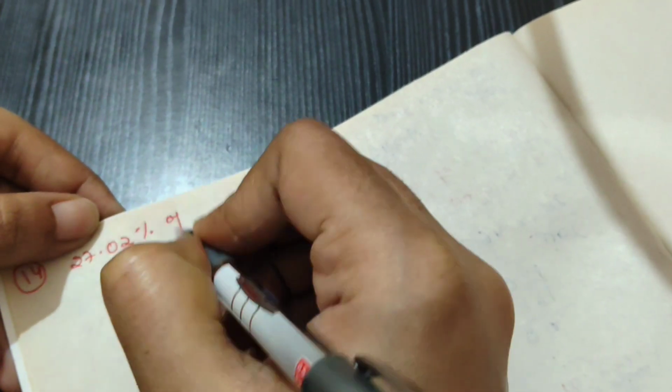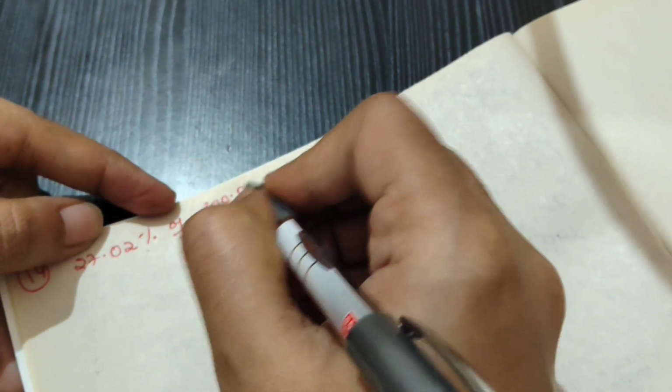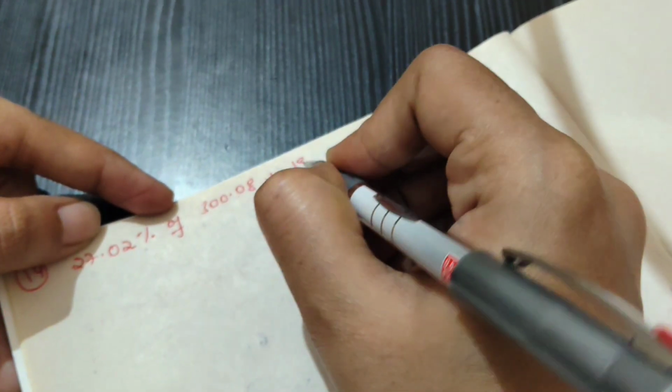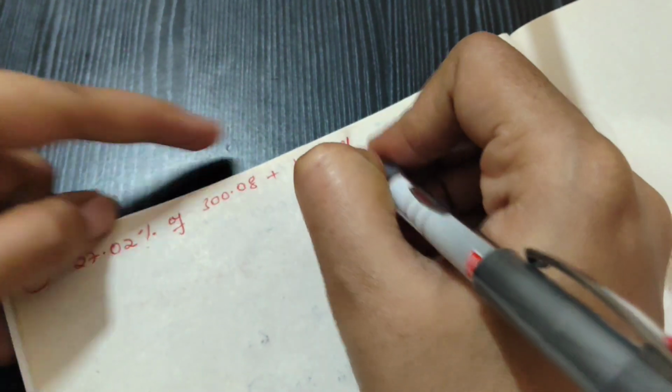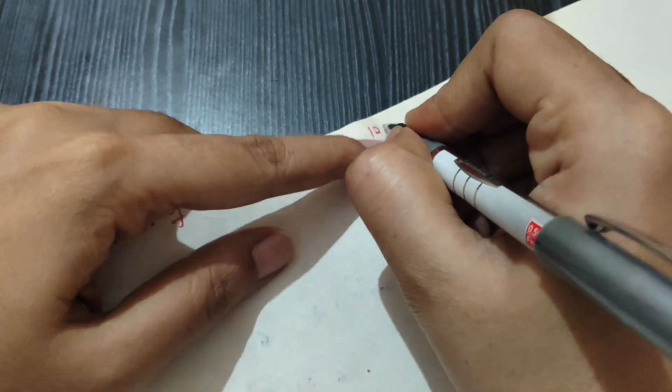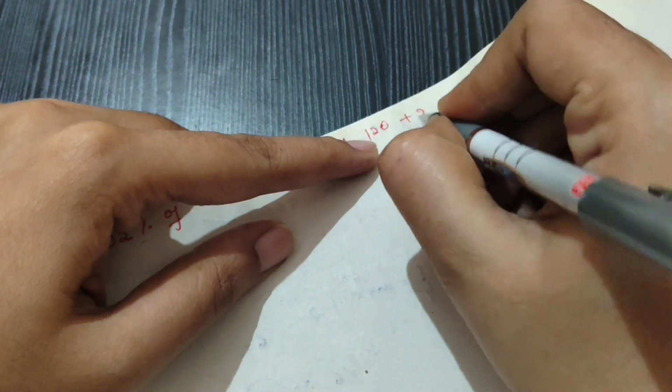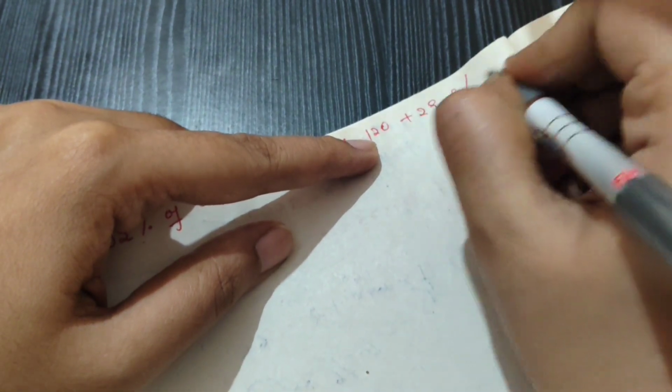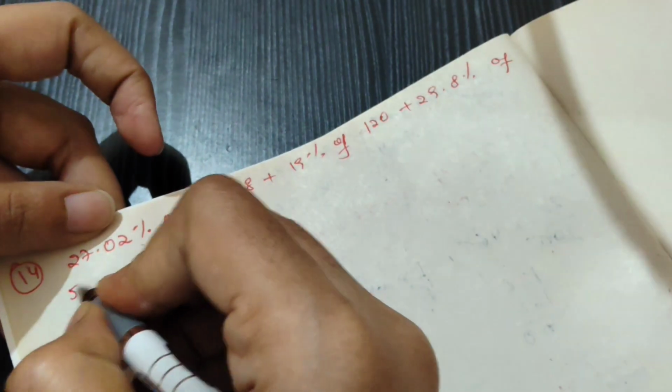Question 14. 27.02% of 300.08 plus 19% of 120 plus 29.8% of 500 equal to x.